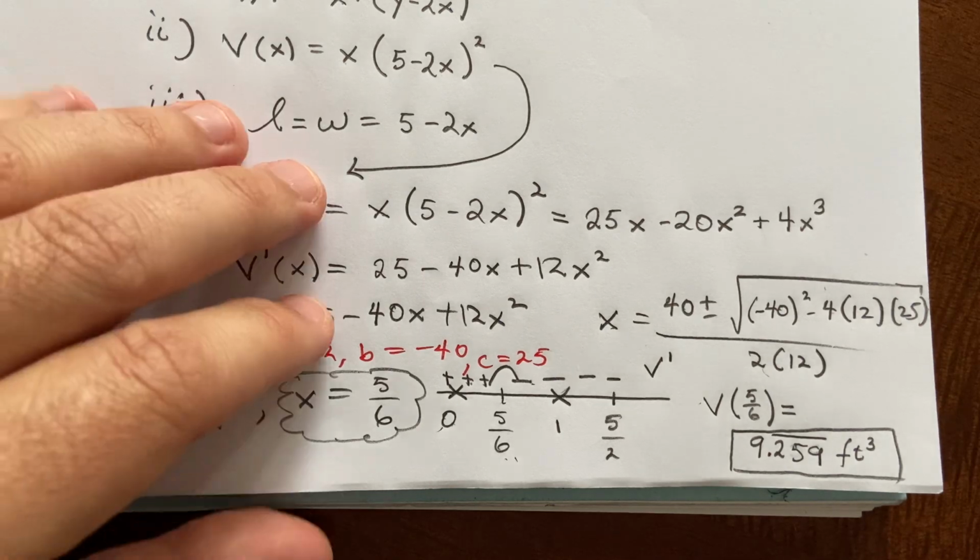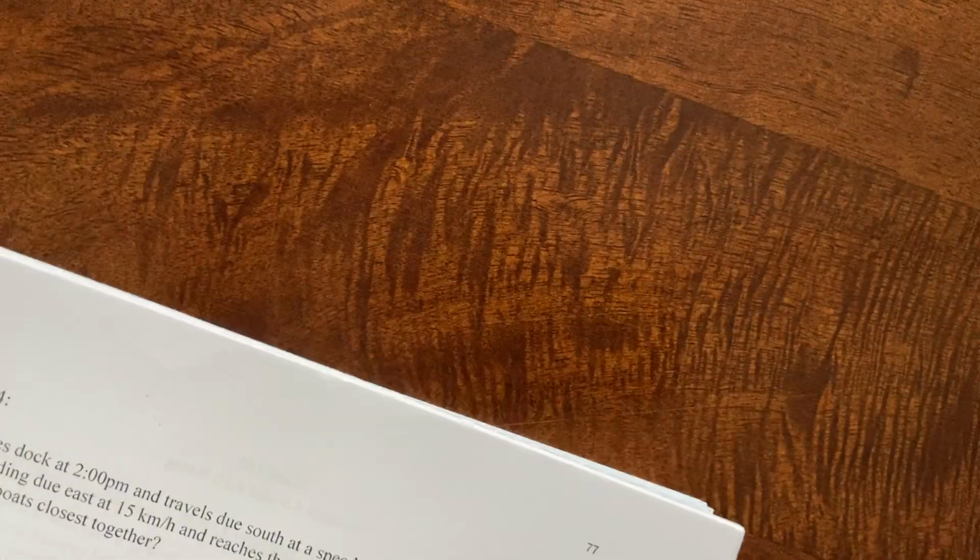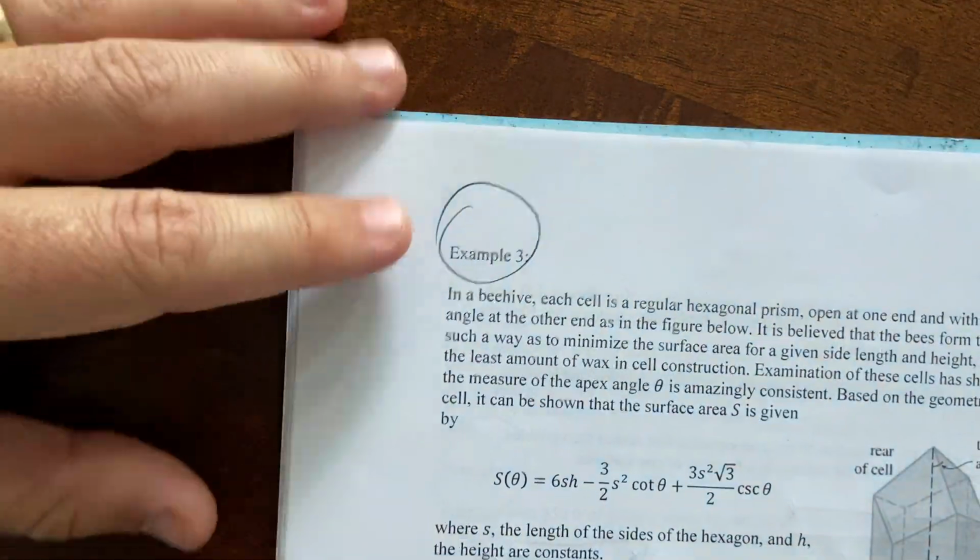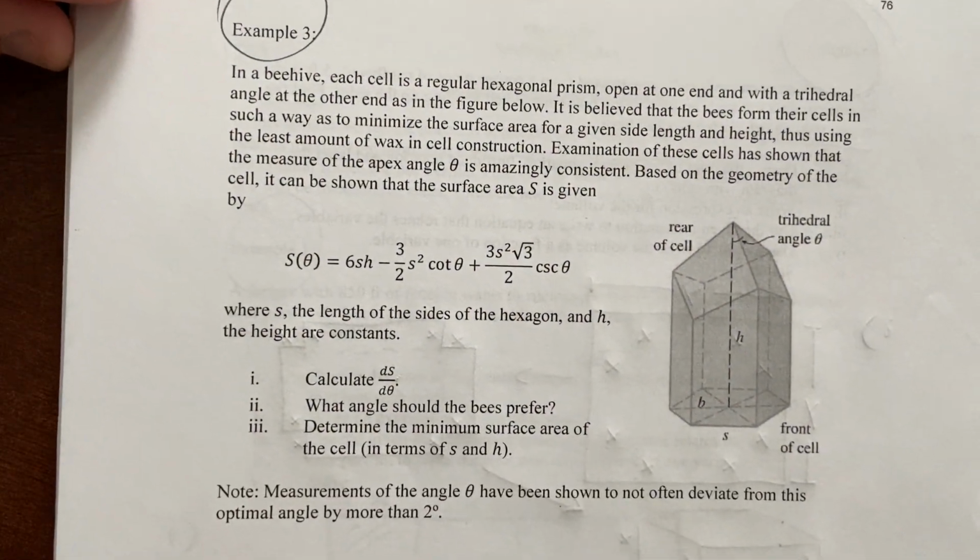Okay, so on to page 76. I'll do 2 more. I realize these can be challenging, so I'll try to do all but one. All right.